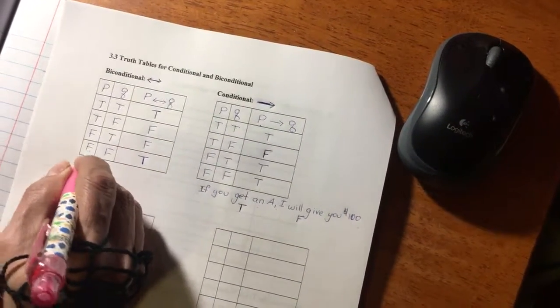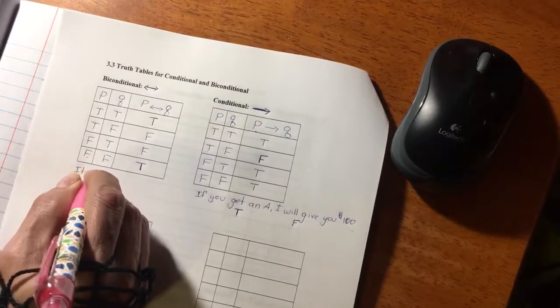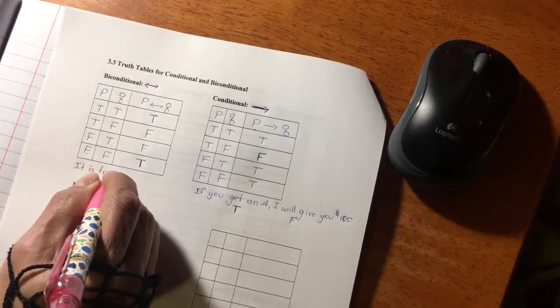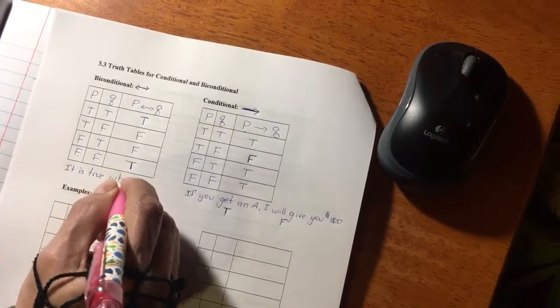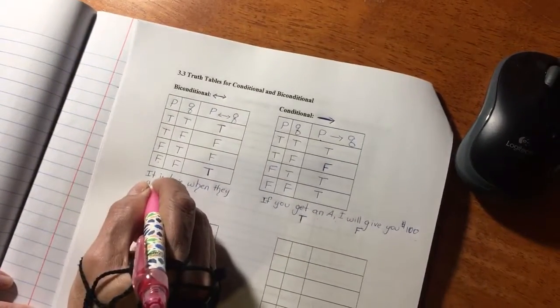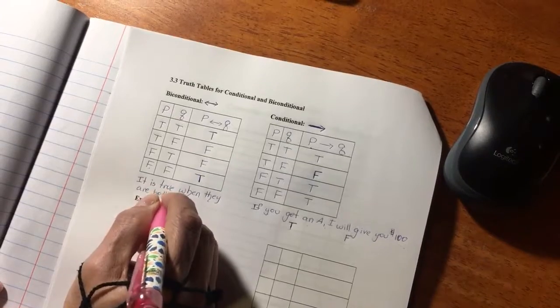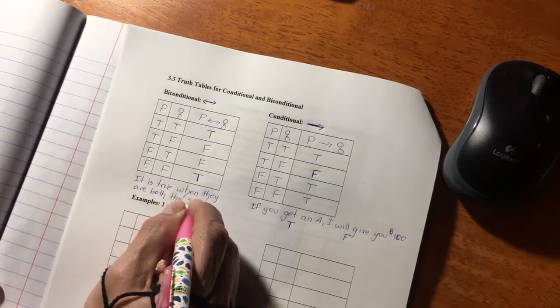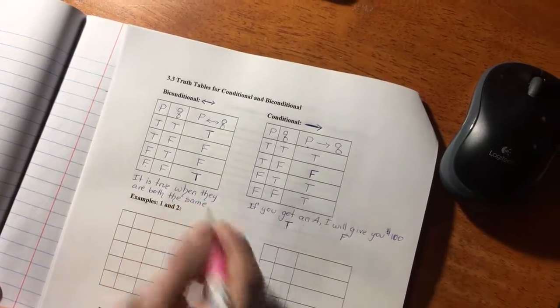It is true if they're both the same. It is true when they're both the same. So this is what you must remember.